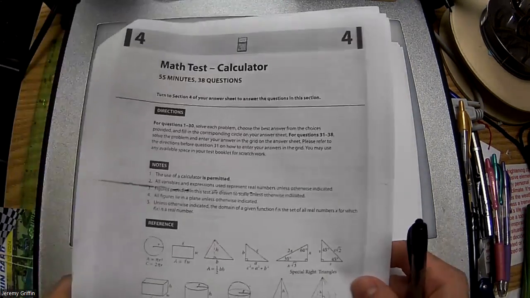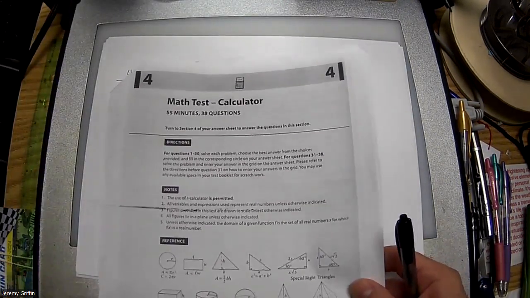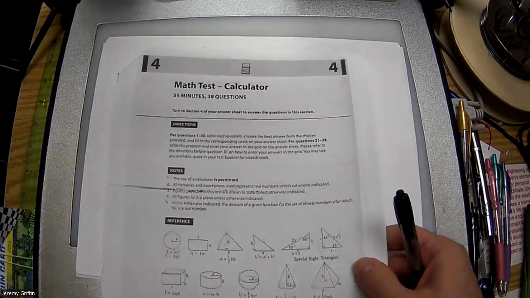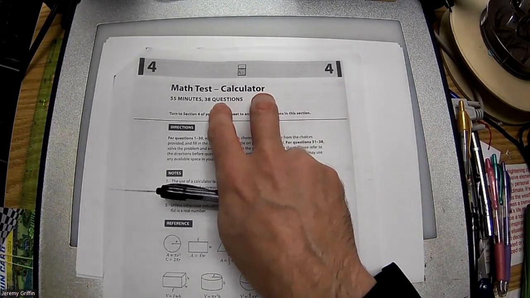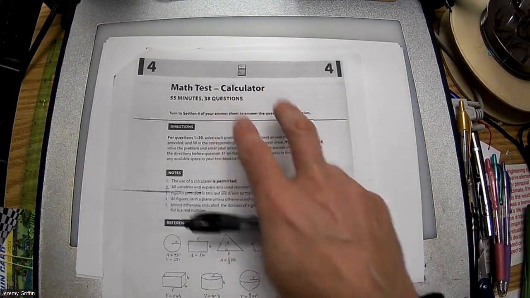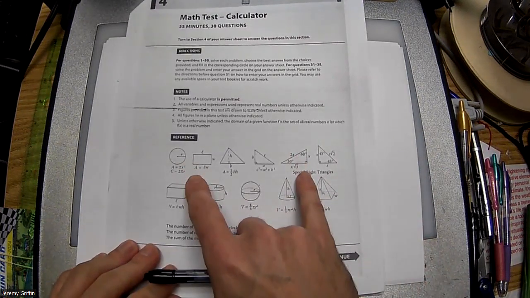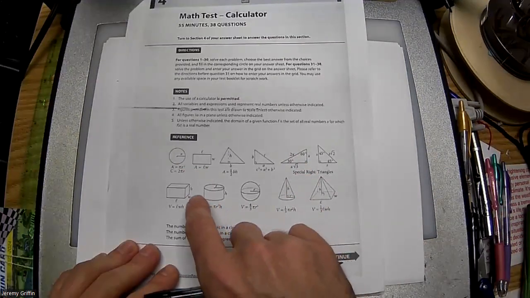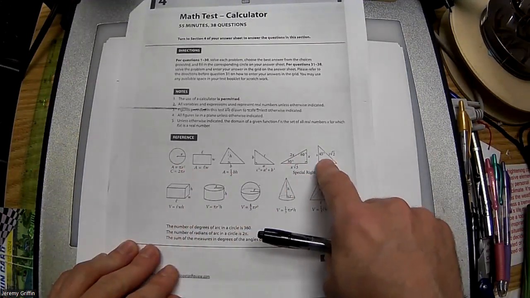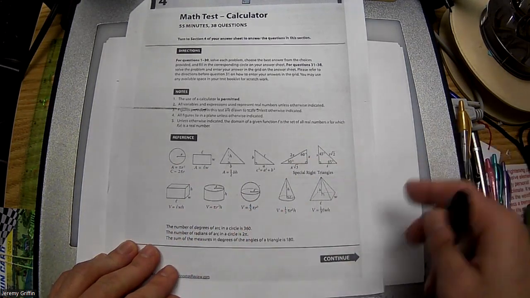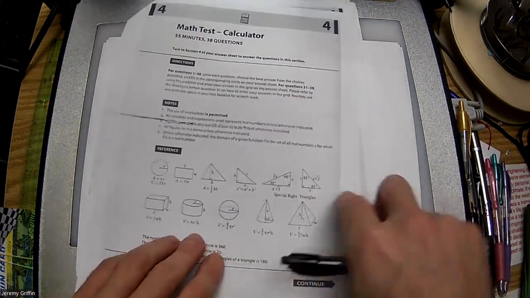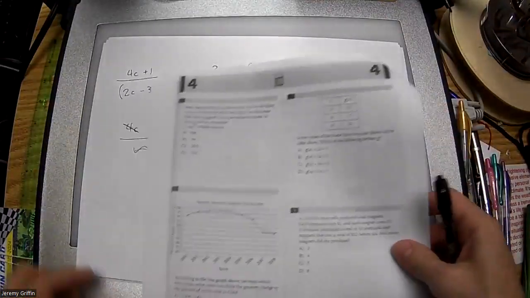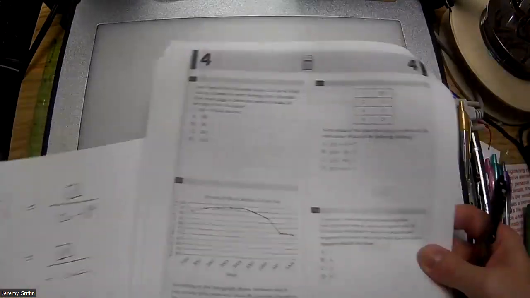You guys ready for section 4? You guys still scoring yourselves down the line. Section 4. Now you're allowed to use a calculator. Section 3 was no calculator. Now we've got calculator. Look, they give you the same geometry formulas as before: properties of circles, areas of different shapes, volumes. That's nice. Some special right triangles going on, the Pythagorean theorem.